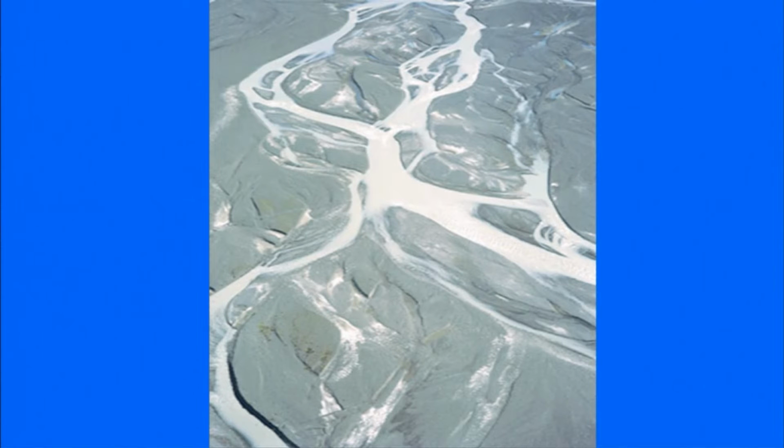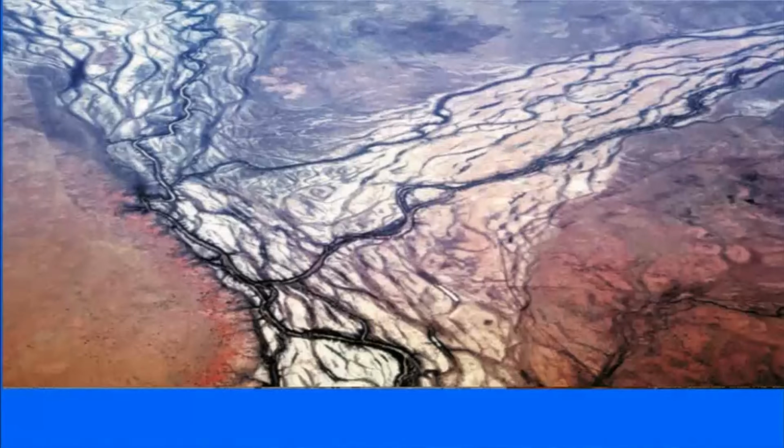So, there are differences between the straight channel, braided channel and the meandering channel, and the landforms also. You will find that the landforms vary along with the different channels, and I am talking about the regions in the sense of the slope. Braided channels are mostly seen along the steeper slope, whereas meandering channels are formed in areas where the slope is less. So, this is an example again of the braided channel.